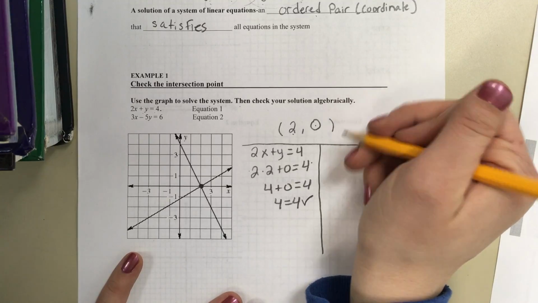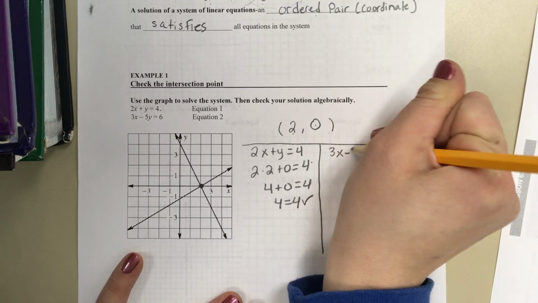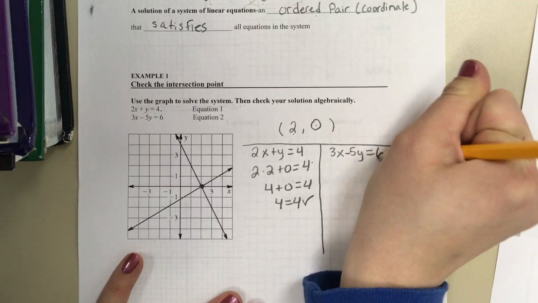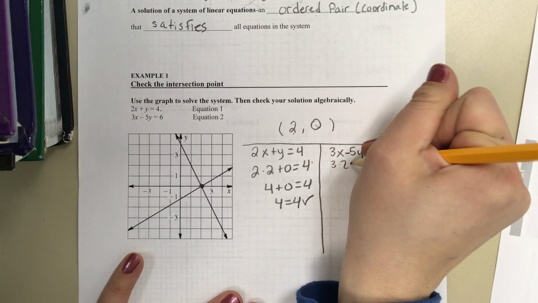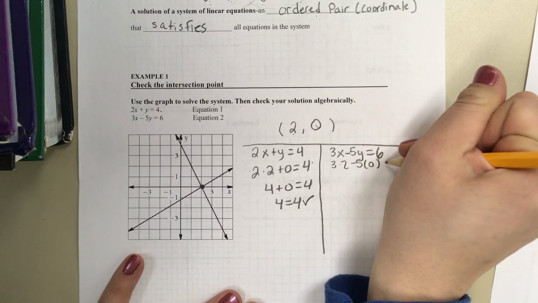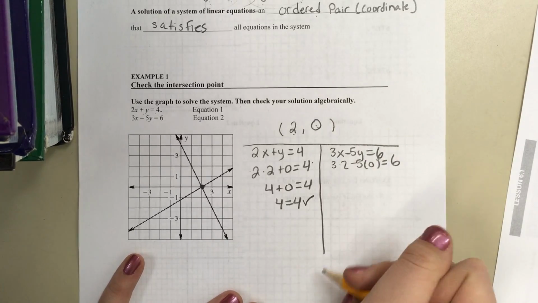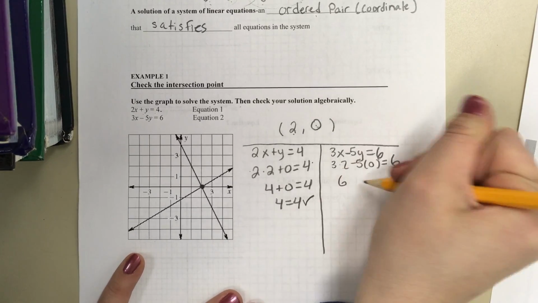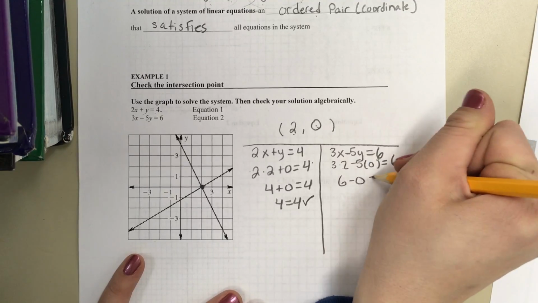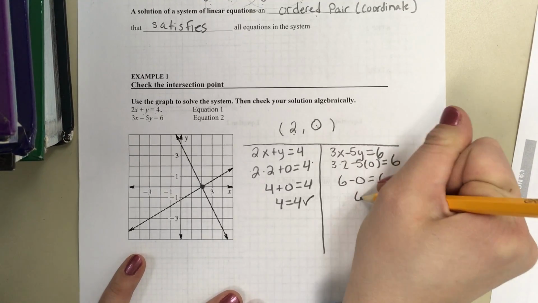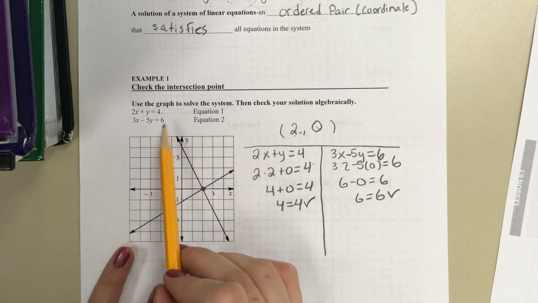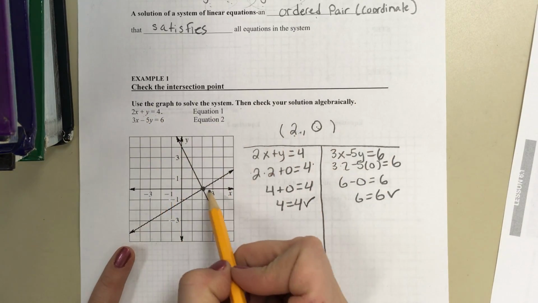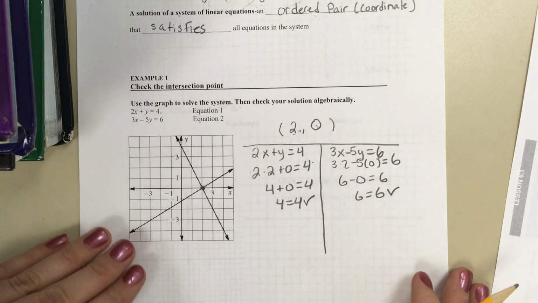Then we move on to the next equation, which is 3x minus 5y equals 6, where we plug in 2 and 0 again. Three times 2 is 6. 6 minus 0, and 6 equals 6. So this solution, this coordinate, will satisfy both of these equations, and it is where these two lines intersect.